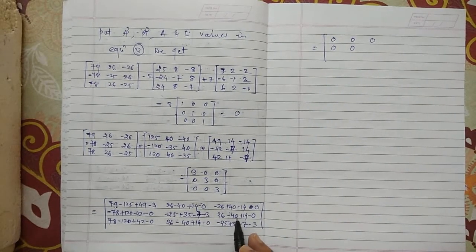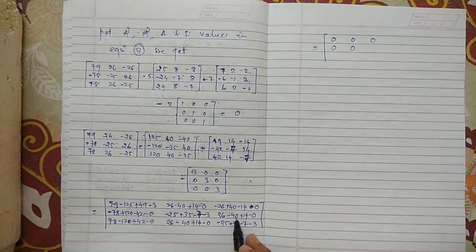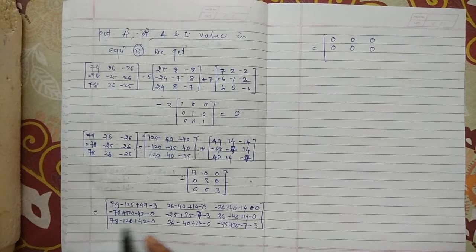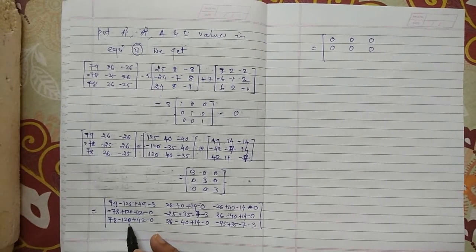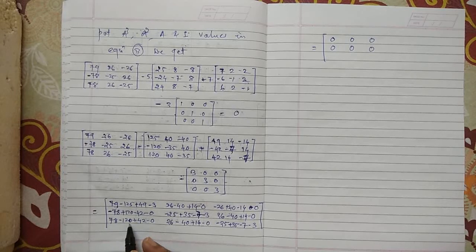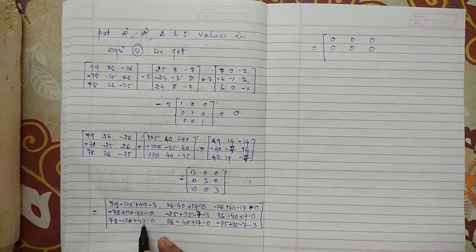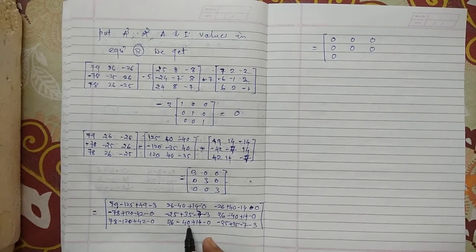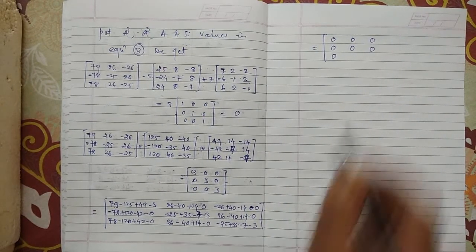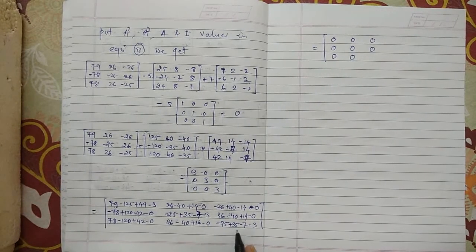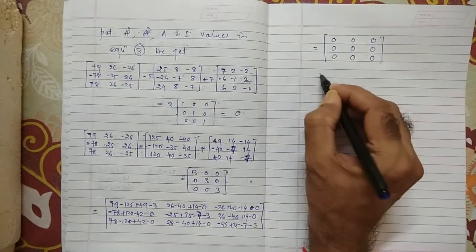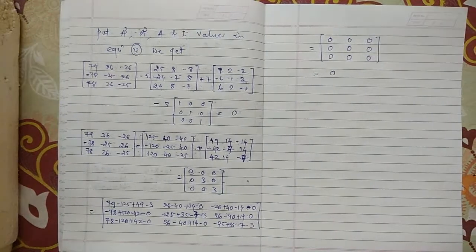26 minus 40 plus 14, that is minus 14 plus 14 becomes 0. This is 78 minus 120, that becomes minus 42. Minus 42 plus 42 becomes 0. 26 minus 40 plus 14, that is minus 14 plus 14 becomes 0. And minus 25 plus 35, that is 10. 10 minus 7, that is 3. 3 minus 3 becomes 0. So it is equal to 0.